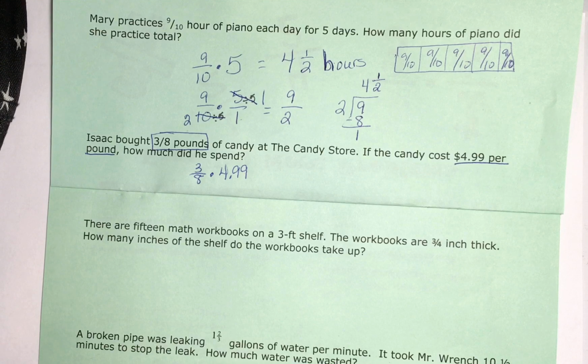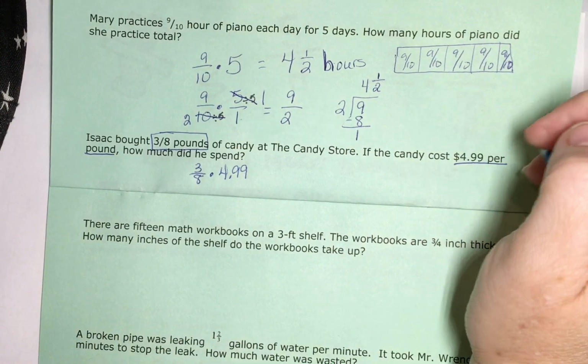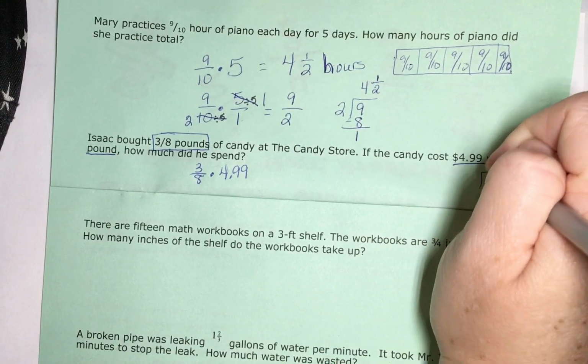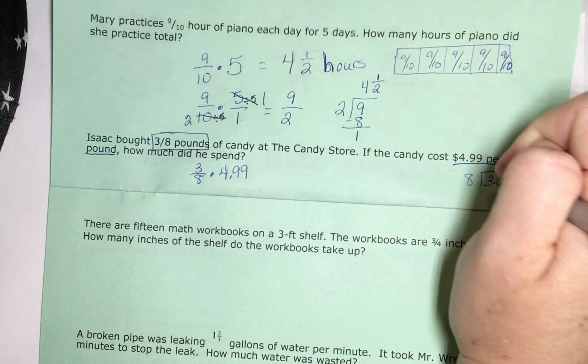How in the world are we going to do that? Well, when we do any kind of operations, we have to make it the same, right? So we can't multiply a fraction times a decimal. So we either have to change the fraction to a decimal or we have to change the decimal to a fraction. Okay, so it is a million times easier to change the fraction to a decimal than it is to do the other way around. So we're going to go ahead and say Nito, 3 divided by 8, and we are going to figure out what that is.